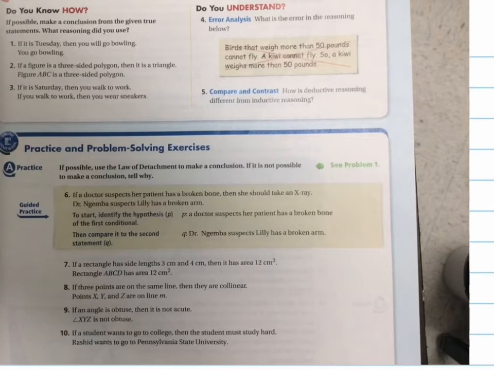Number 2: if possible, make a conclusion from the given true statement. What reasoning did you use? So the reasonings here are going to be law of detachment or law of syllogism. Okay? So don't get hung up on that too much. They sound a lot more complicated than they are. So if a figure is a 3-sided polygon, then it is a triangle. Figure ABC is a 3-sided polygon. What can we conclude?